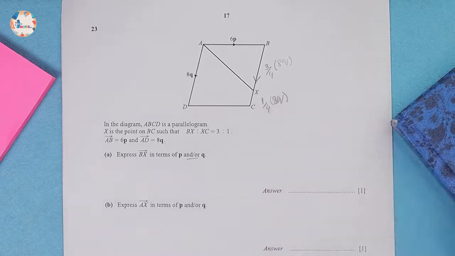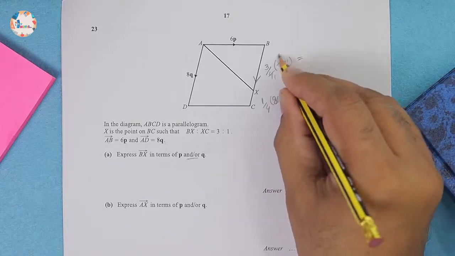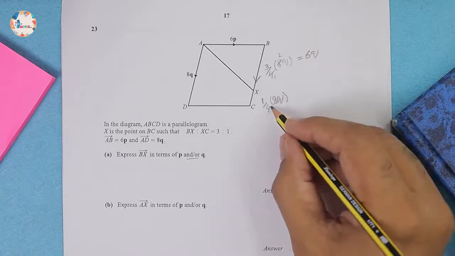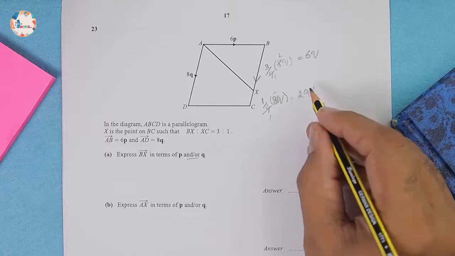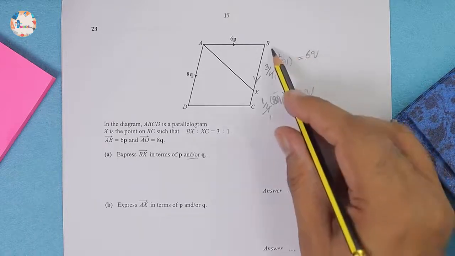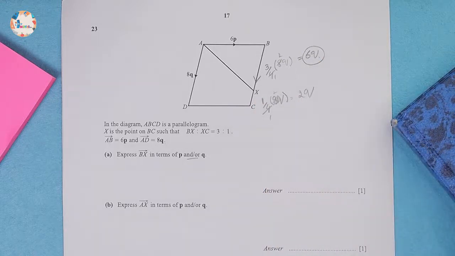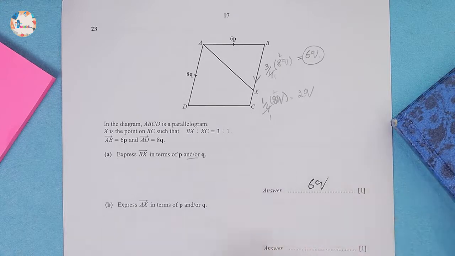Now we can simplify this. 4 1s are 4, 4 2s are 8, so 2 into 3 will be 6, so this will be equal to 6Q. And 4 1s are 4, 4 2s are 8, so this will be equal to 2Q. So BX will be equal to 6Q. So we can write 6Q as the answer.